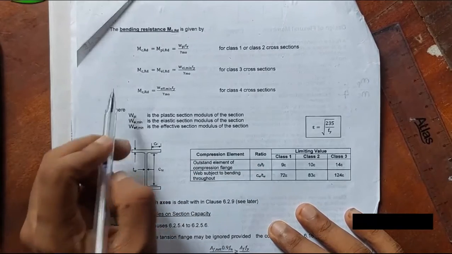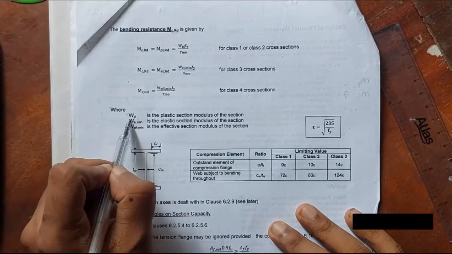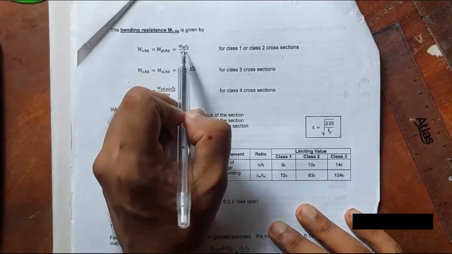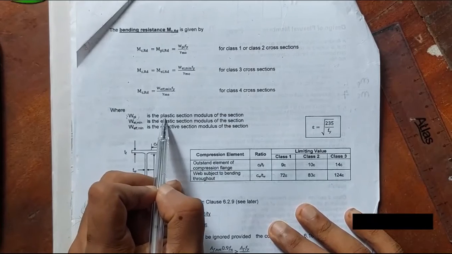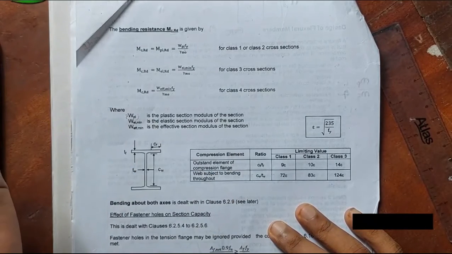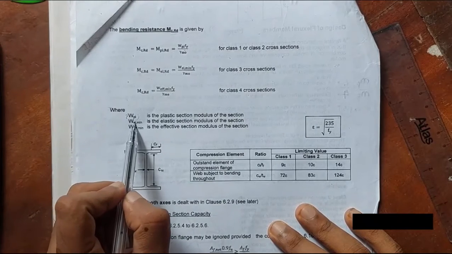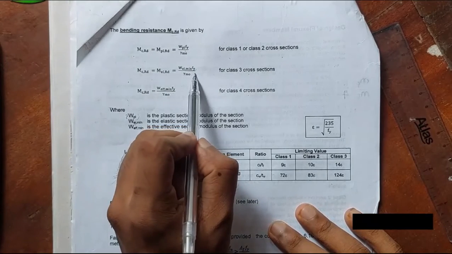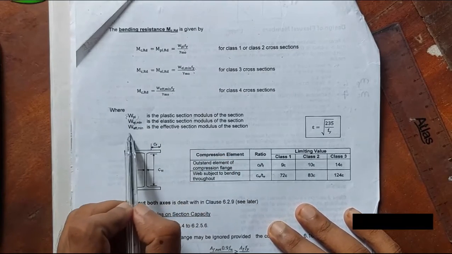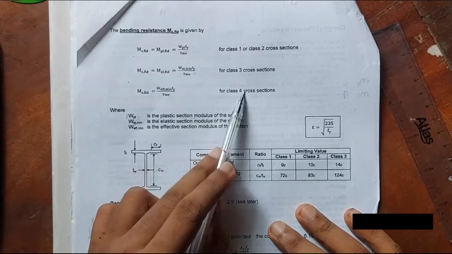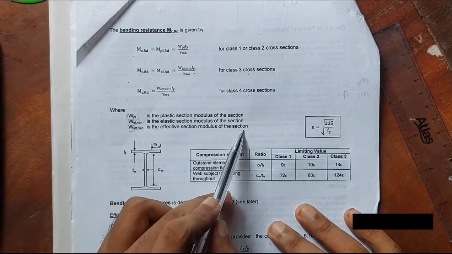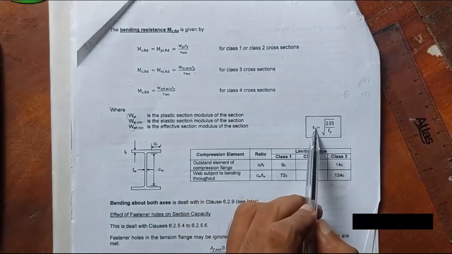So you can see here the Wpl, it's in class 1 and class 2. Why? There's a reason. The plastic section modulus of the section, because that reaches the plastic limit. Wel is for class 3, where it reaches the elastic limit. Class 4 does not reach even the elastic limit, so we have something called W effective, the effective section modulus.